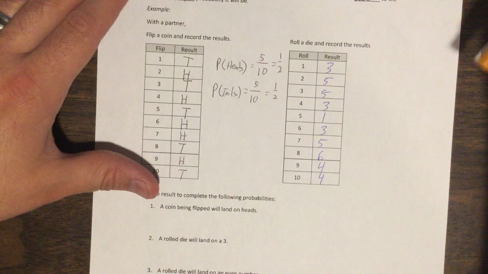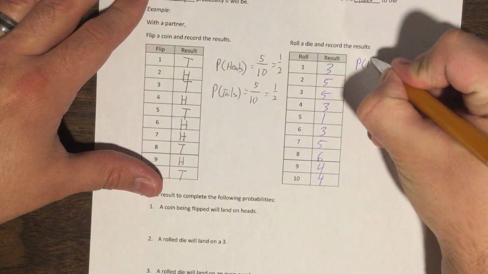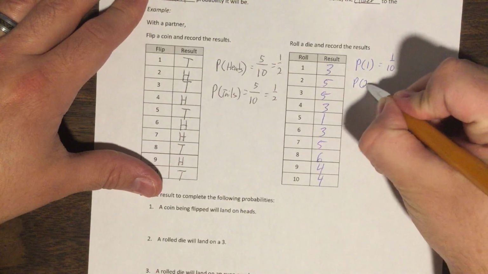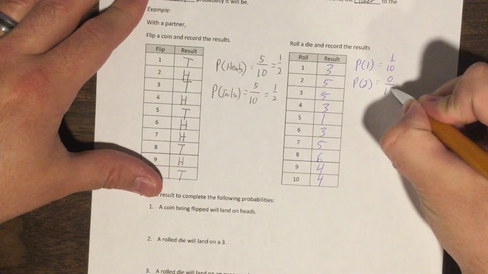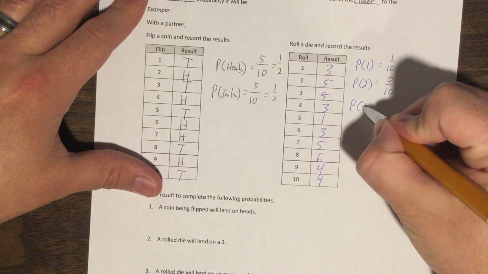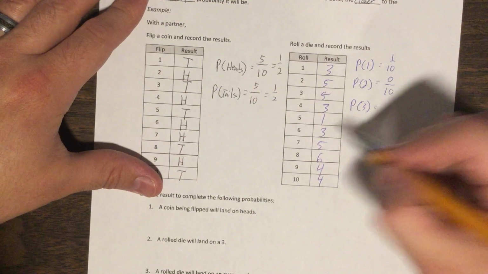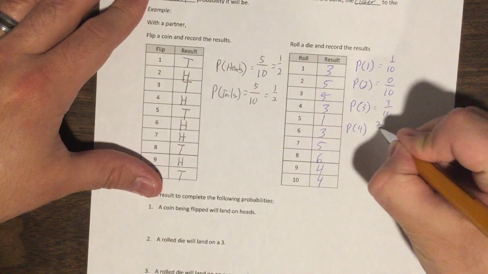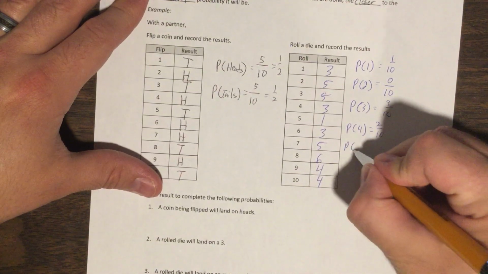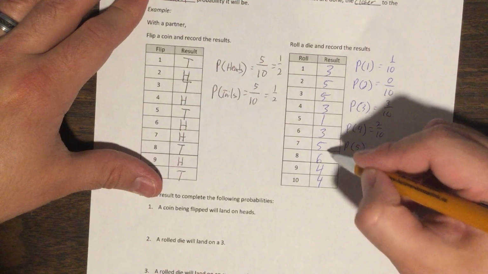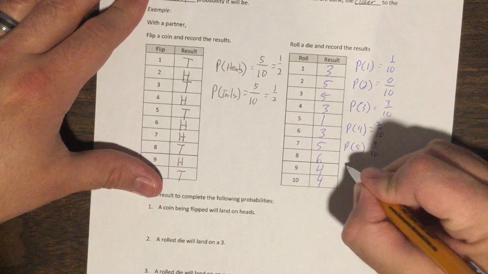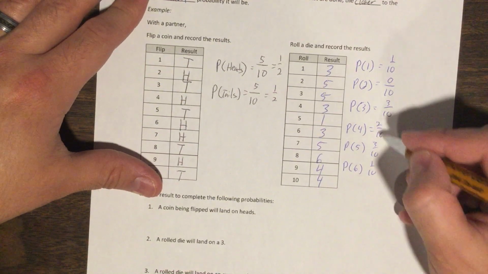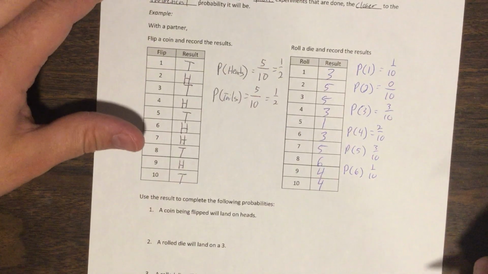All right, so when we look at the probability of these ones here, the probability to roll a 1, in this case here, we got 1 out of 10. The probability of a 2, we didn't actually roll one, it's 0 out of 10. Probability of a 3, 1, 2, 3, so we got 3 out of 10. Probability of a 4, we got 2 out of 10. Probability of a 5, 1, 2, 3, 3 out of 10. And probability of a 6, we got 1 out of 10. 1, 4, 6, 10. Okay, good, all 10 of mine there.